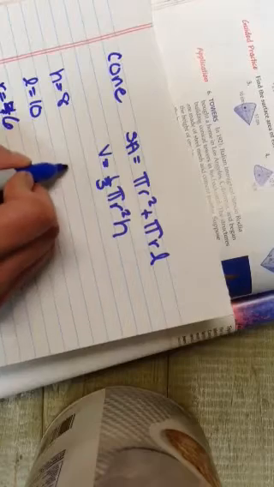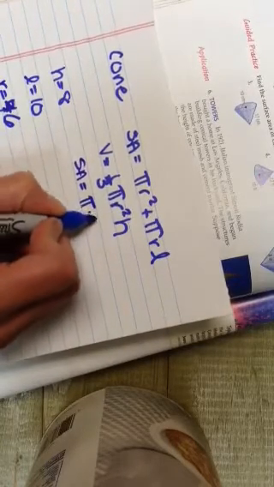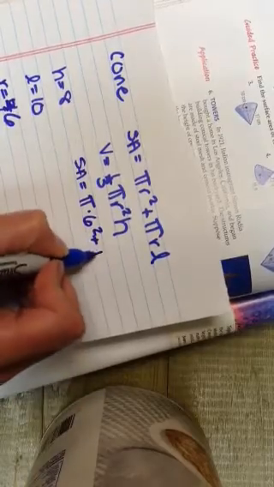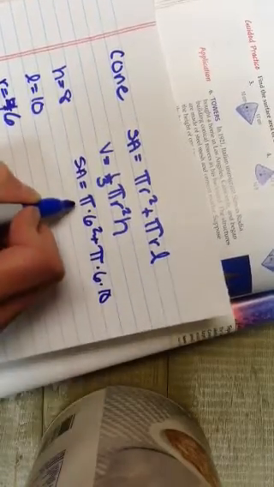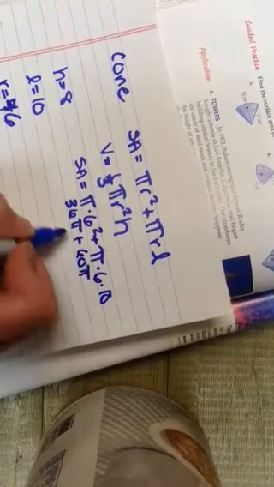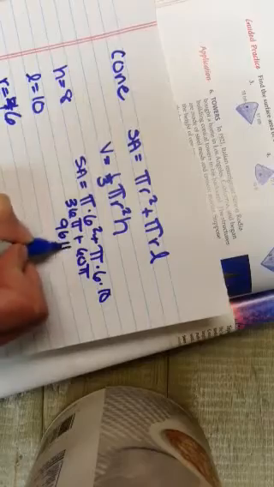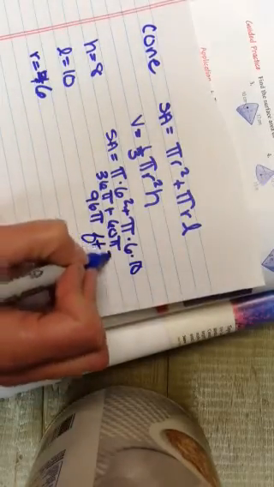So for surface area, we would do pi times 6 squared plus pi times 6 times 10. So that would be 36 pi plus 60 pi, which will give us 96 pi, and that would be feet squared.